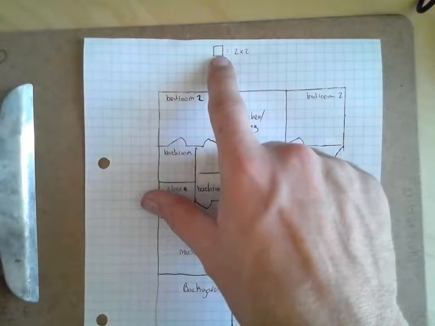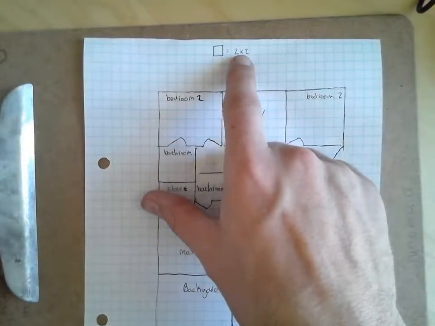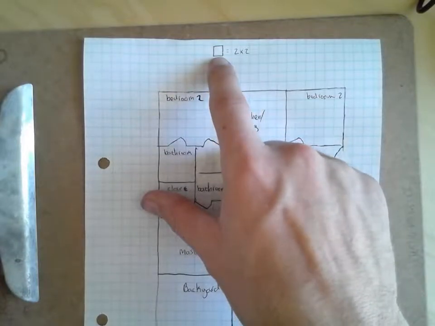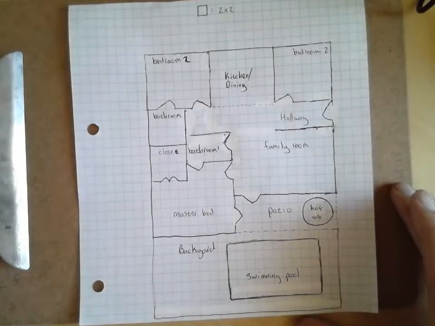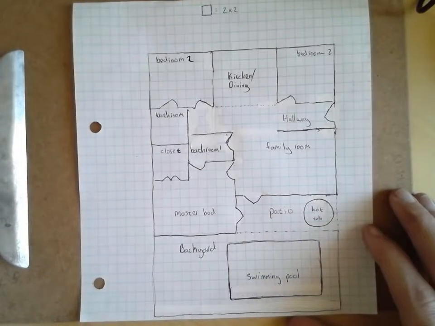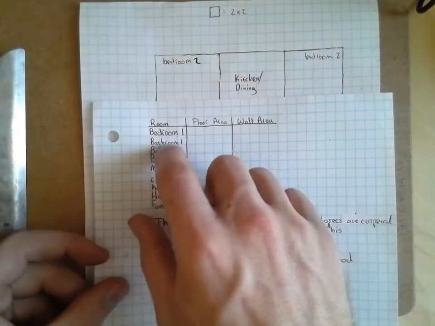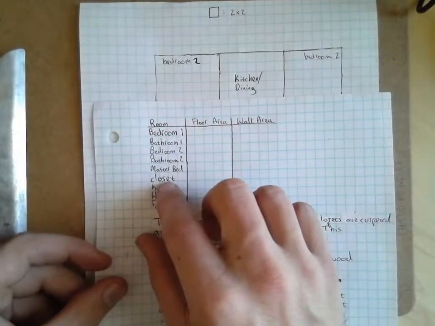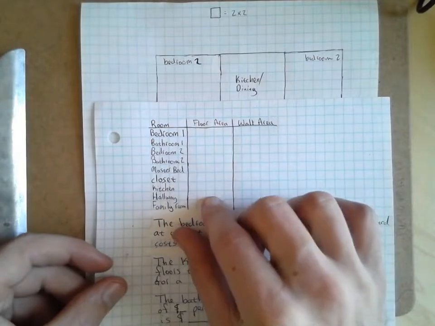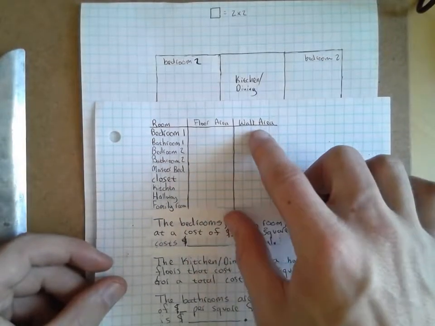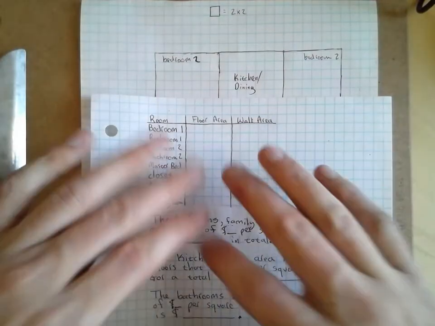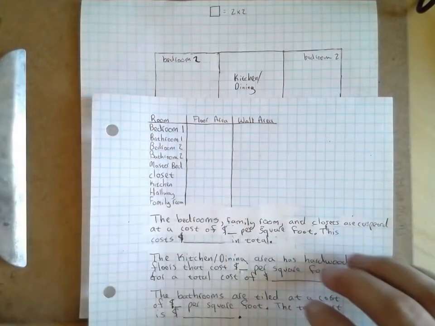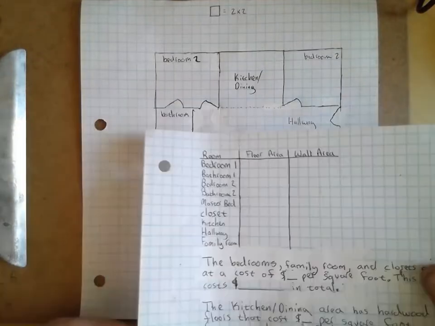And keep in mind that each box is supposed to be worth 4 square feet. So each little line segment is worth 2 feet. And then on a separate piece of paper, you need a list of your rooms, and then a column, a place where you're going to write your floor area, and another place where you're going to write your wall area. It doesn't have to be laid out like I've done here, but this is a good way to do it. And then it needs to match.